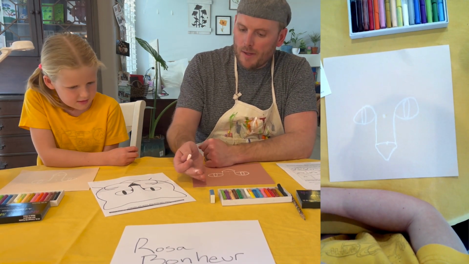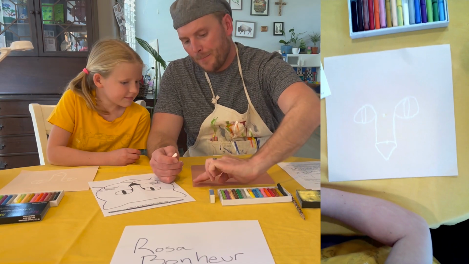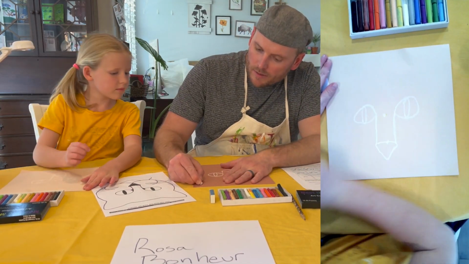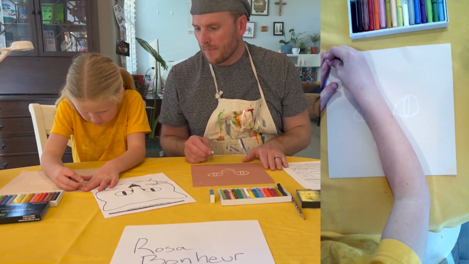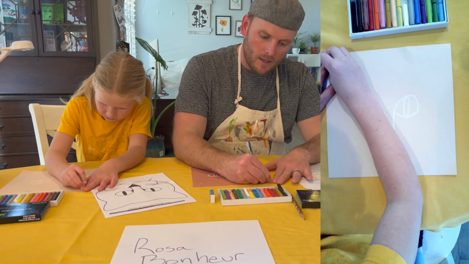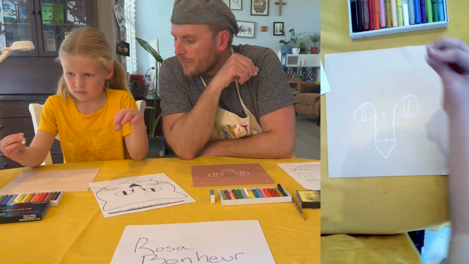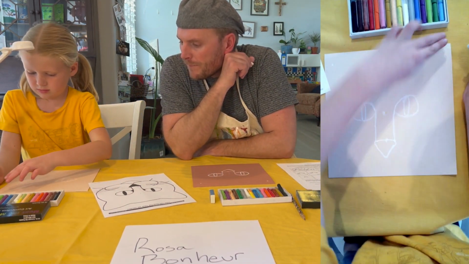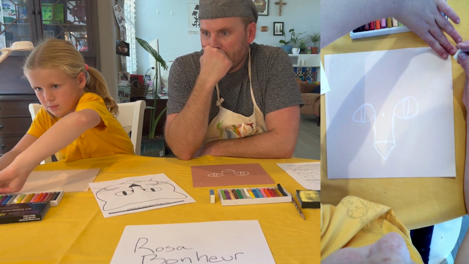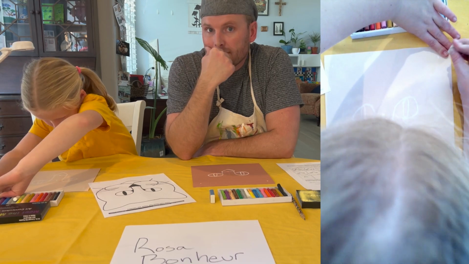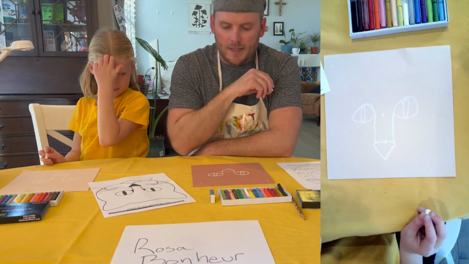So kind of up into the corner, maybe 2 or 3 fingers down from the diagonal, draw a little dot right there. And do the same on the other side. Excellent.